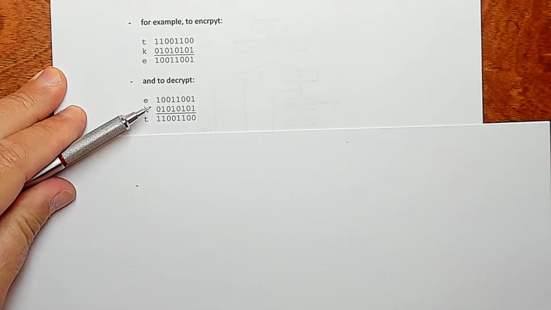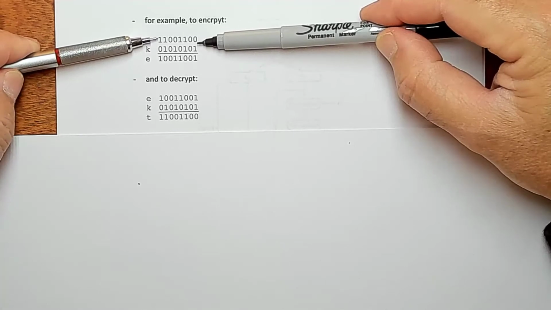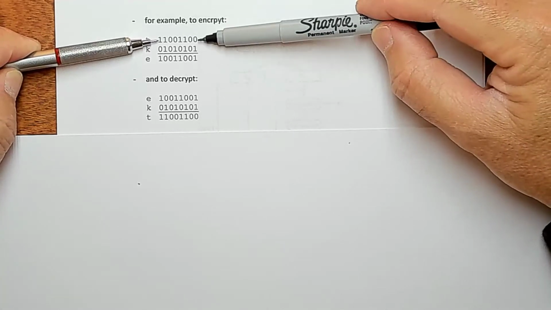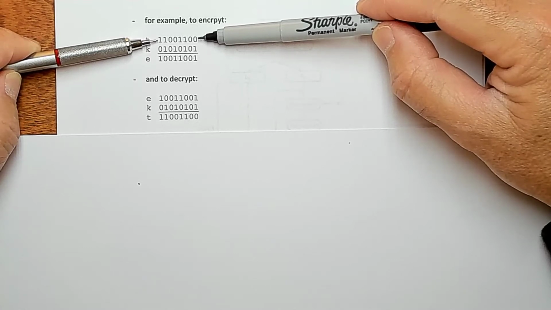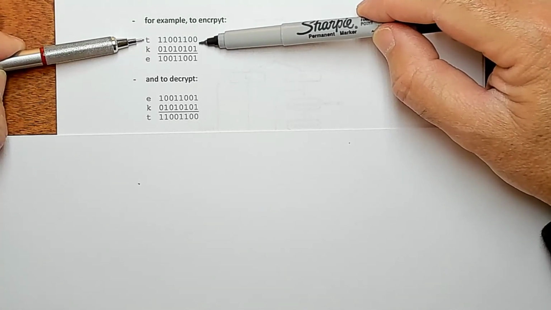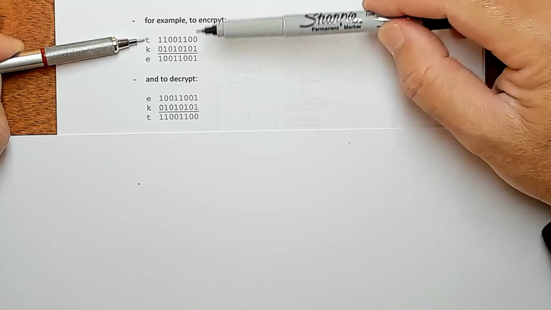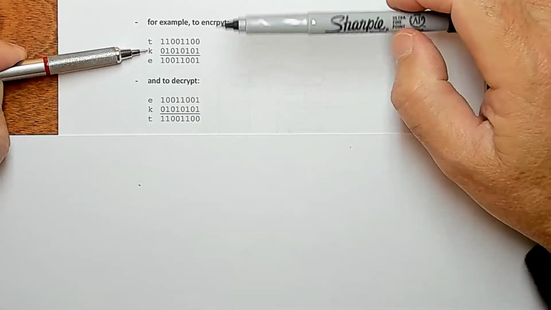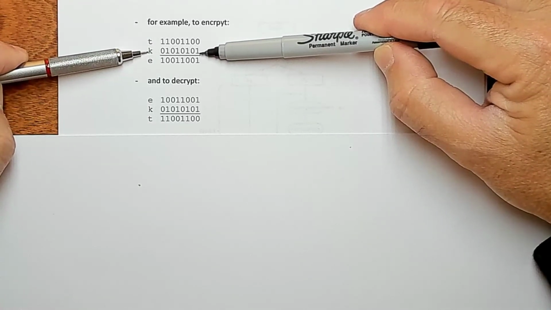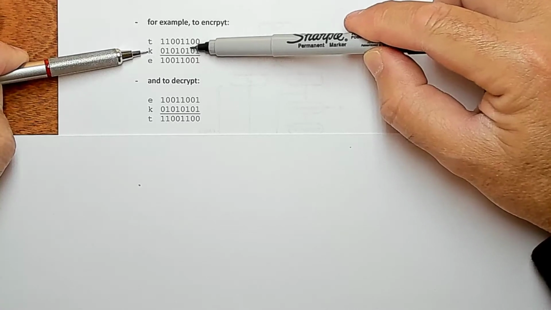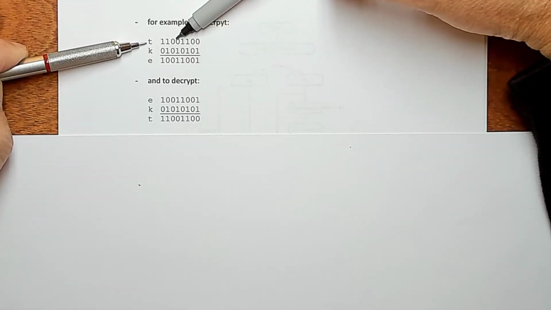So here I have a plain text bit pattern, which could be a byte, but you could do this 64 bits at a time, and you're just doing an XOR, which is a very fast operation in the computer. It's a binary operation. It's very quick. That's why we like this. But just doing it on a byte here, I have a key I made up, just 01010101, and then the plain text data is 11001100.